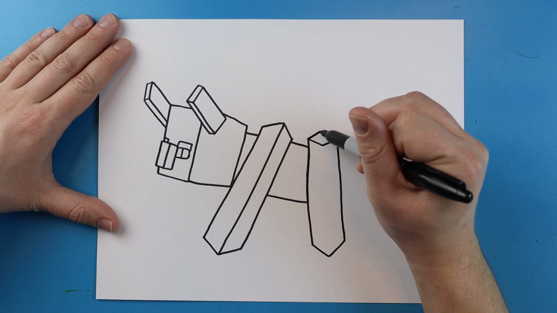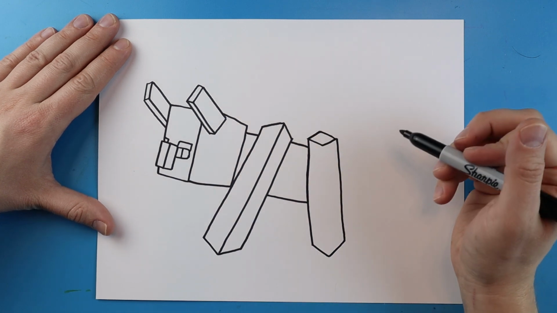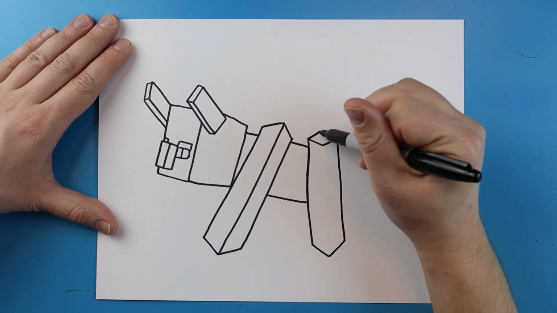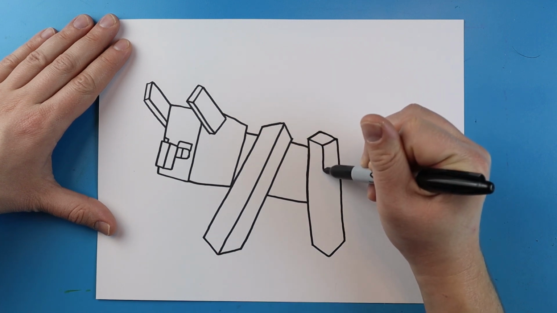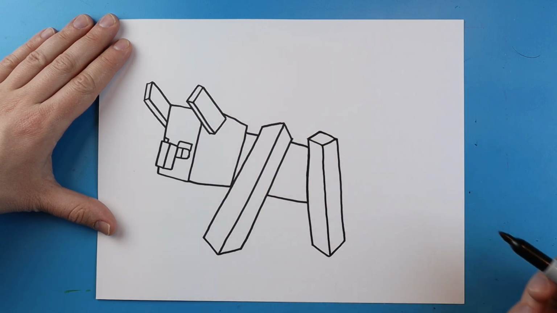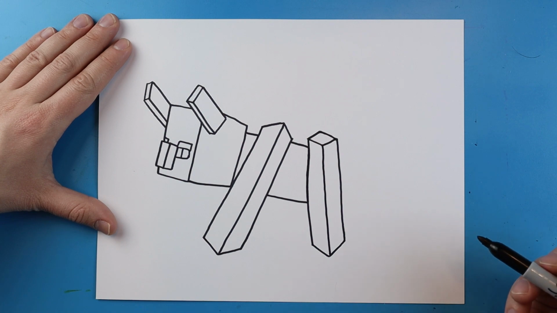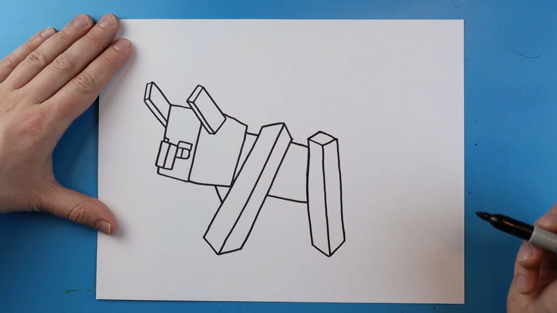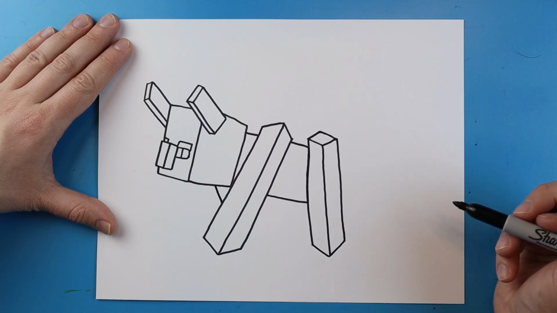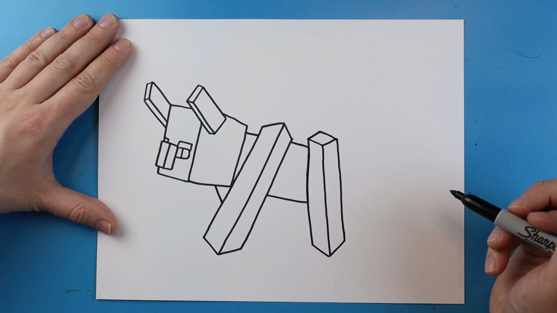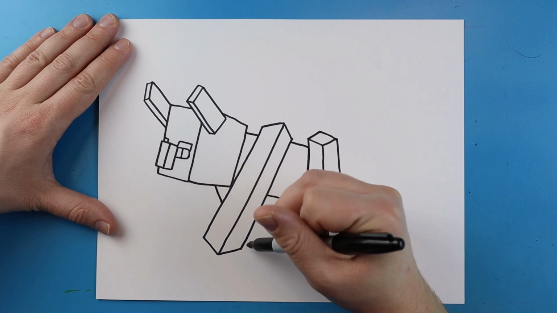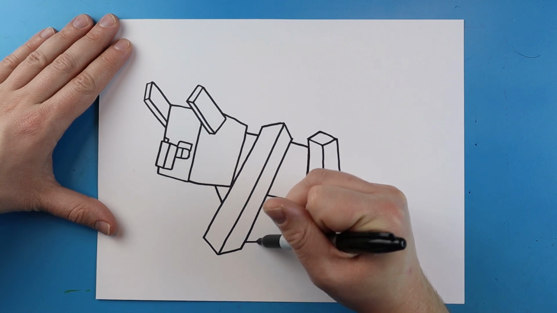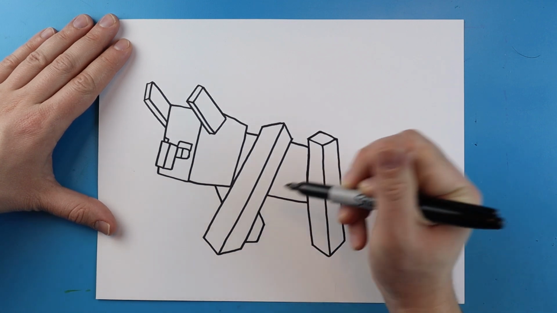And I'll put an upside down V shape right here. Then we're just going to draw a nice long line that goes down. I'm going to draw a diagonal line here. And then I'm going to draw a line that goes down. It's going to go up and then come up here.